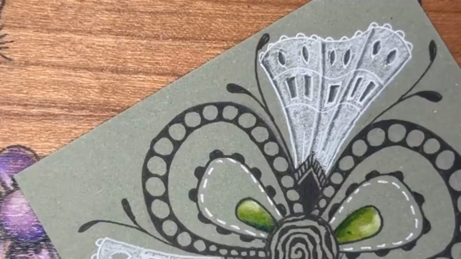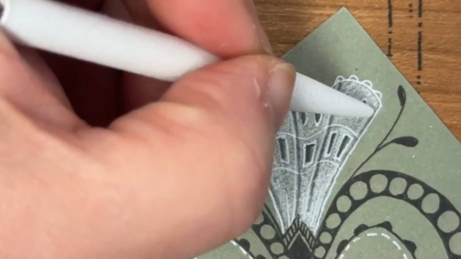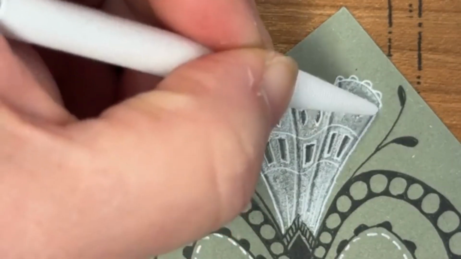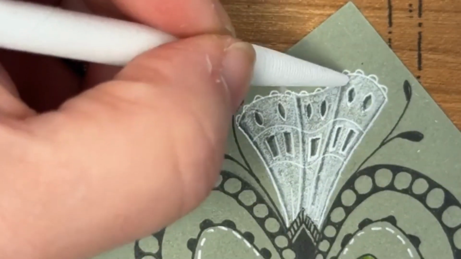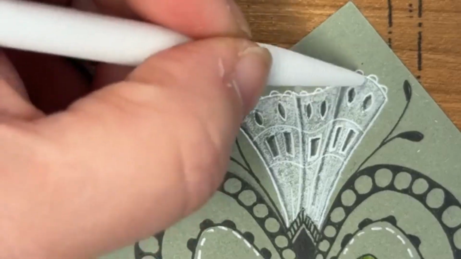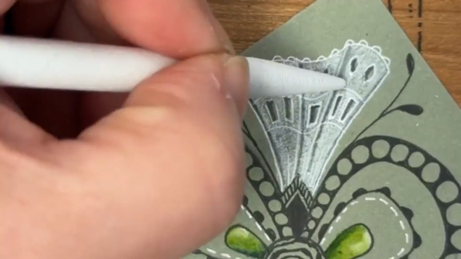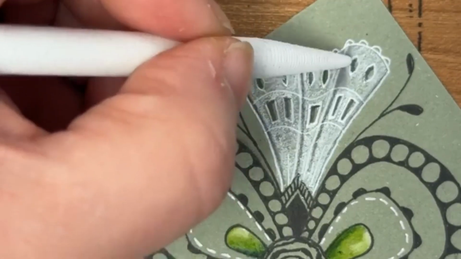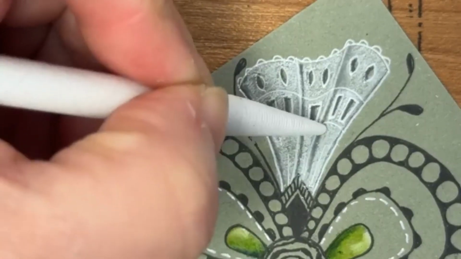So I'm going to stick with my white one here. I can always file it off after. And just nice and gently soften that pencil off. Same this side. See, just working my way around that a little bit. And then down into that.